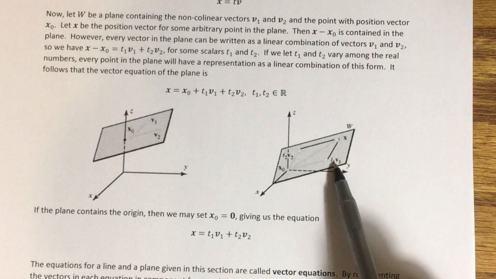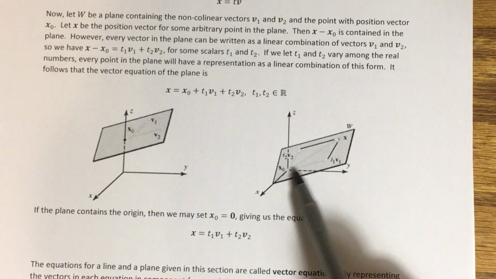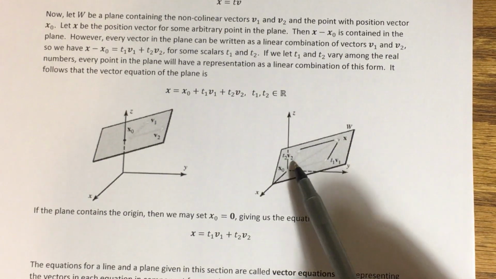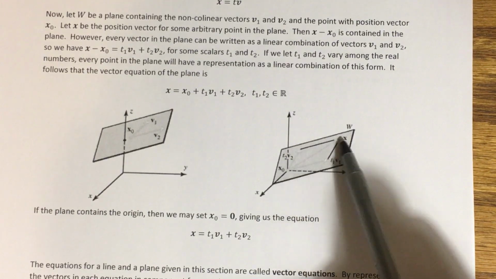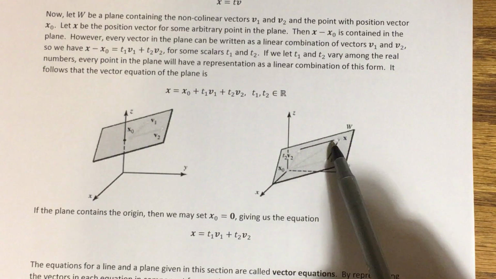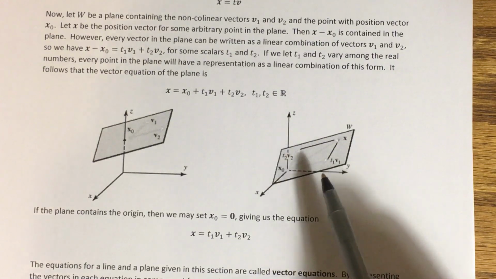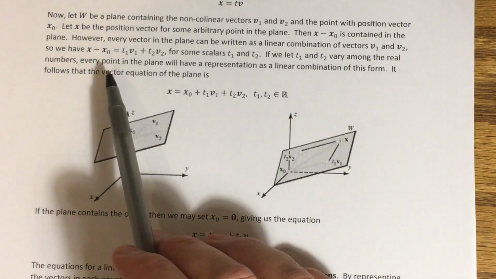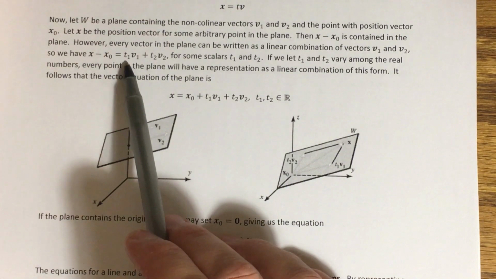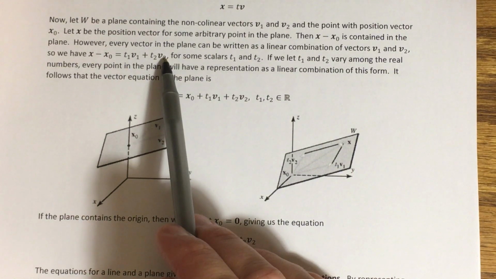So that means we scale v1 and v2 appropriately and then add them so that the parallelogram it creates has a diagonal of x minus x naught. That allows us to write our vector x minus x naught as a linear combination of v1 and v2.